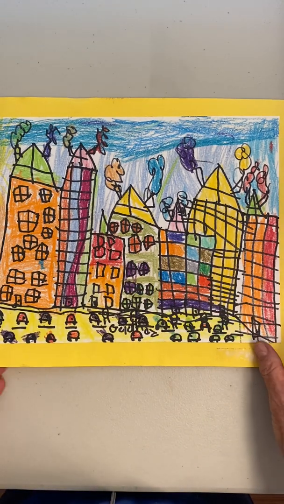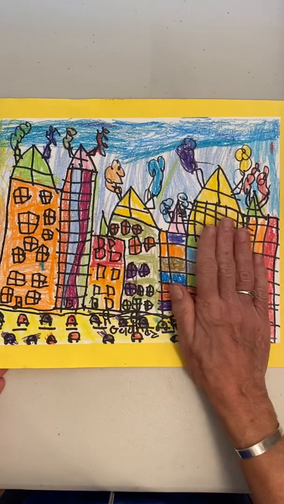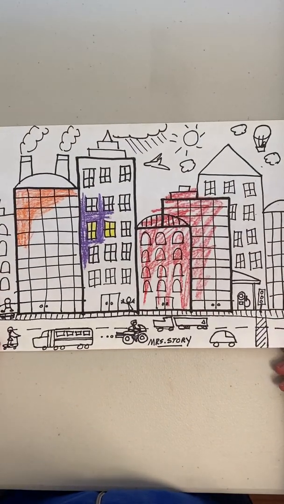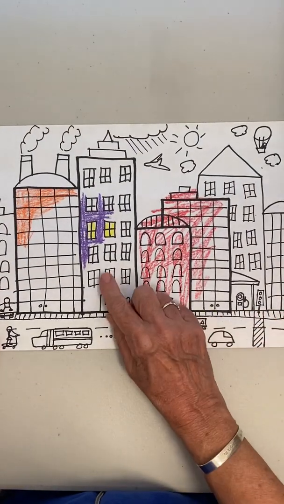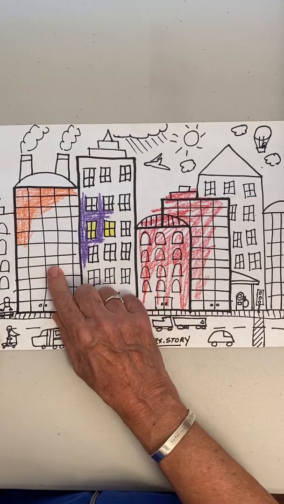So this is a very good colored in cityscape. We're going to do it with markers and then color it in with crayons. Now here's one with Mrs. Story's drawing here. And like I said, I'm going to show you how to make these kind of windows, the modern kind of windows where it's all glass.